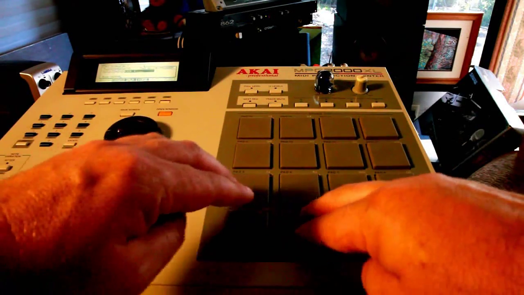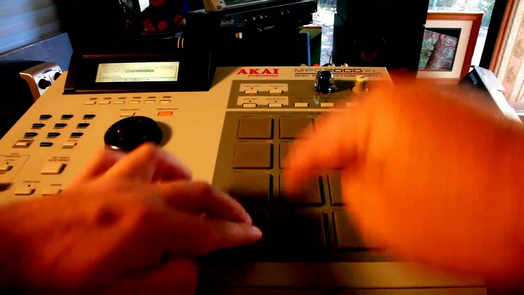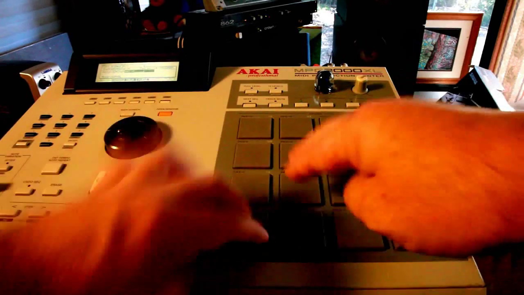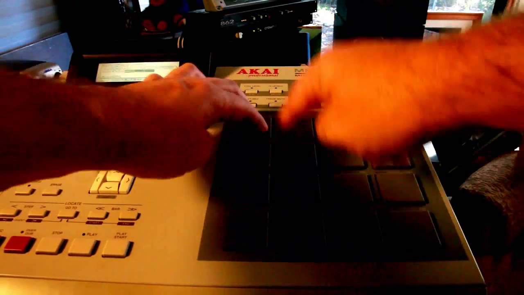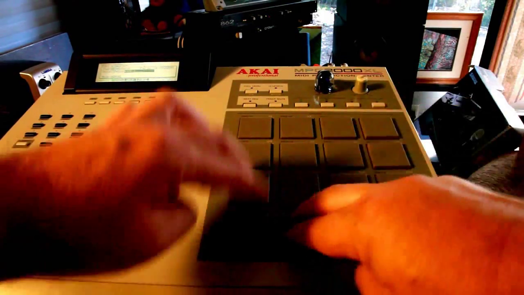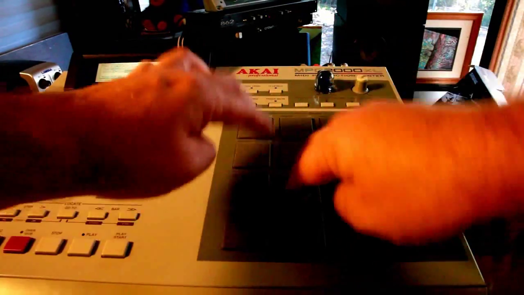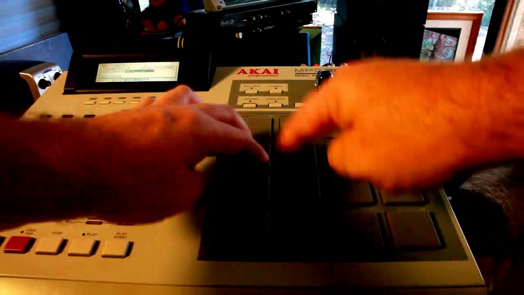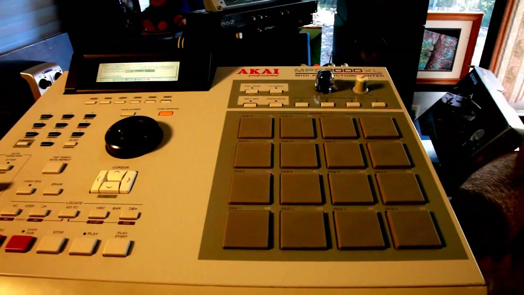Obviously it'll be pretty similar if I just go on these 4 pads on the bottom, and then these. So you can switch it up.